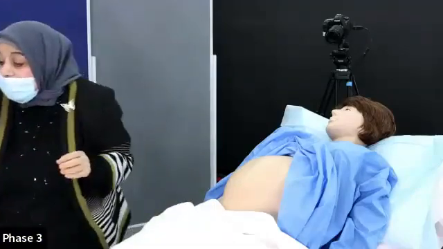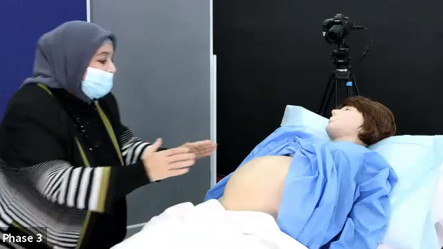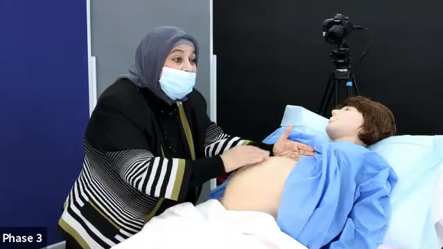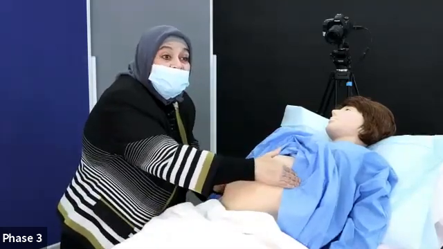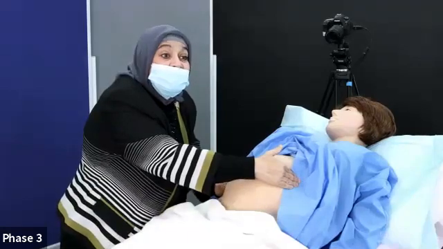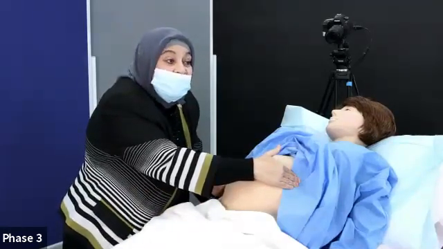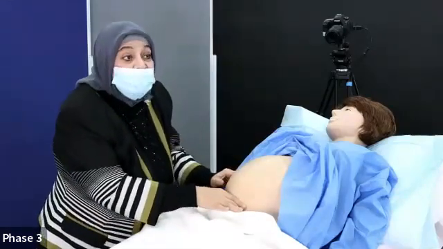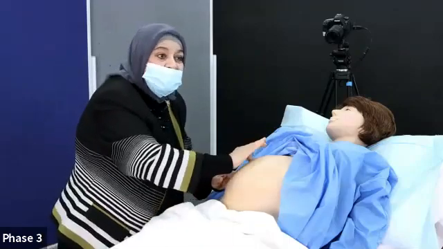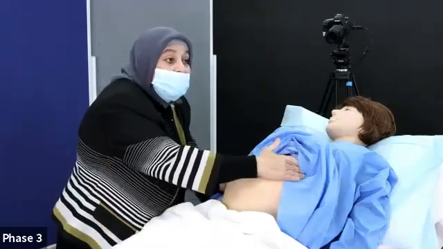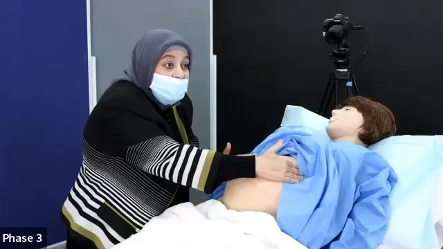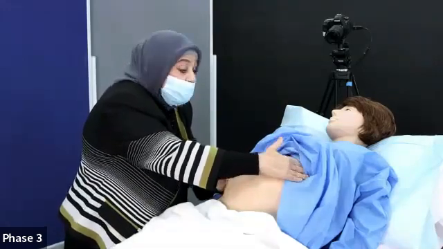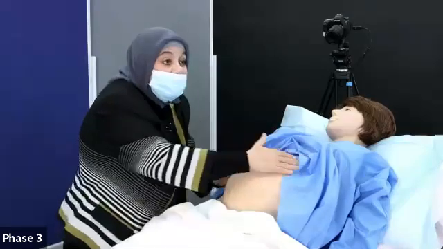Next step, I will check the fundal grip. I will catch like this and see what is available in the fundus. Normally the head will be down. We call it vertex presentation or cephalic presentation. So the breech will be here. Normally, when I catch the fundus with the hand, I will feel the broad, soft breech here. So I will check the fundal height and fundal grip.